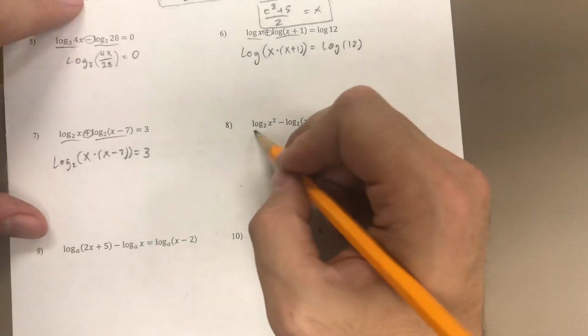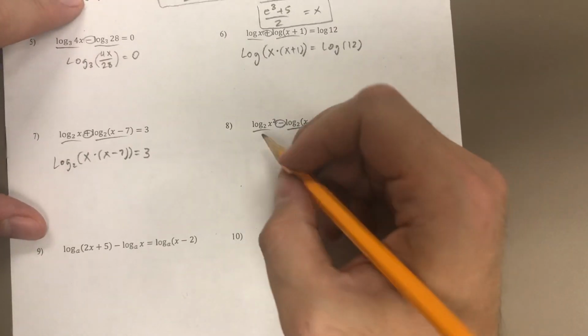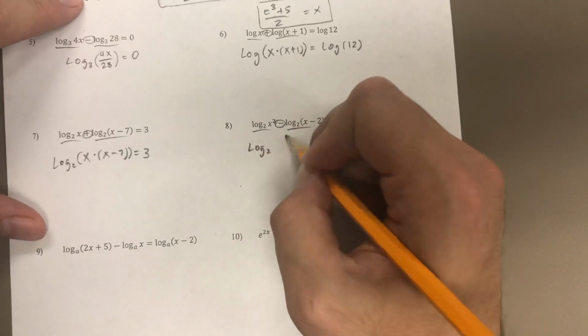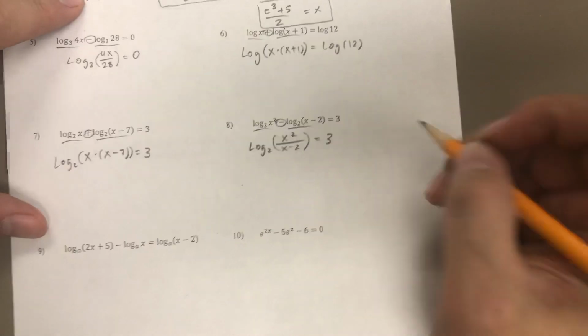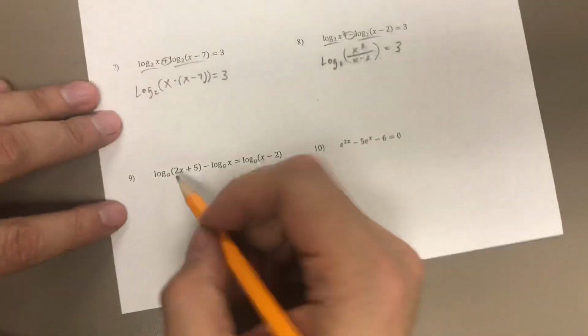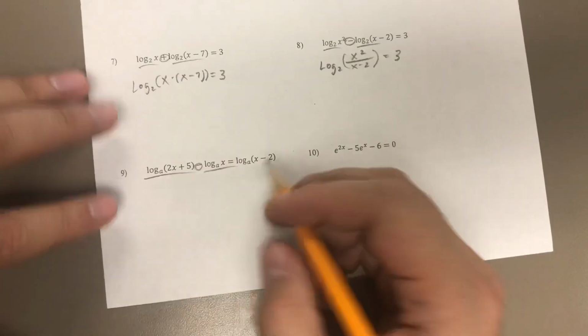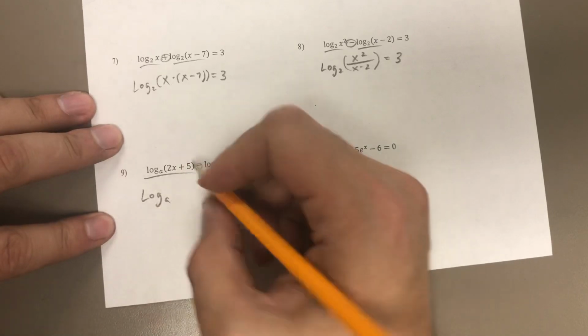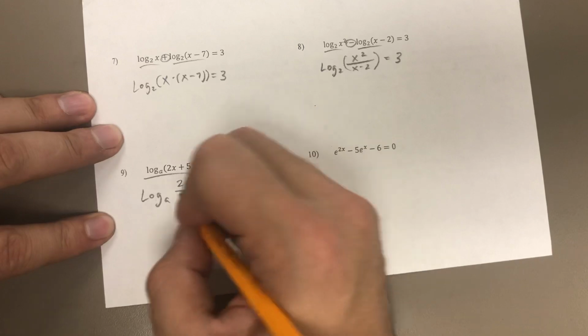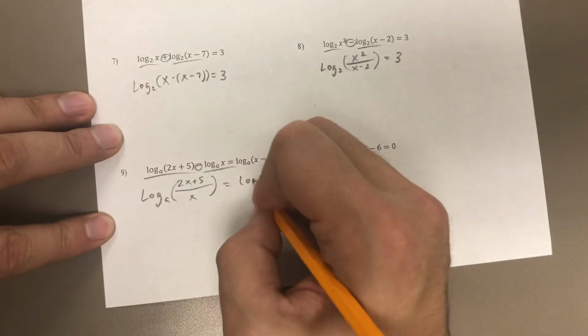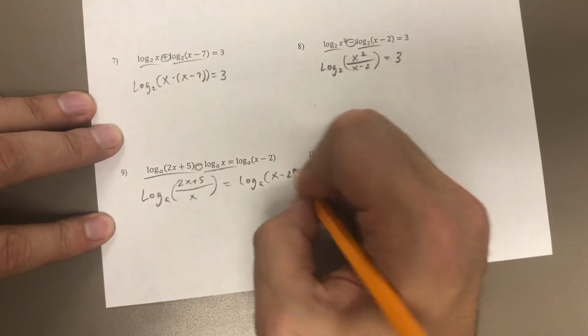For number 8, condense these 2 logs together using subtraction. We get log base 2 of x squared over x minus 2 equals 3. And then for number 9, we have 2 logs that are subtracting, so we get log base a of 2x plus 5 in the top, and then x in the bottom, equals log base a of x minus 2.